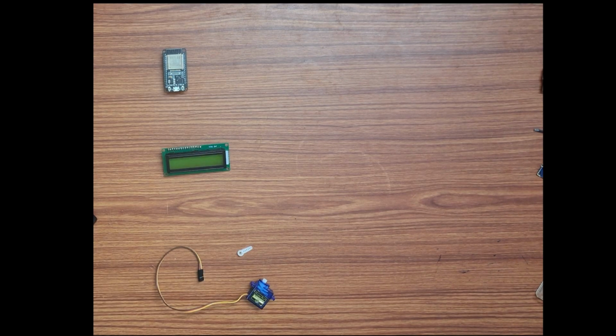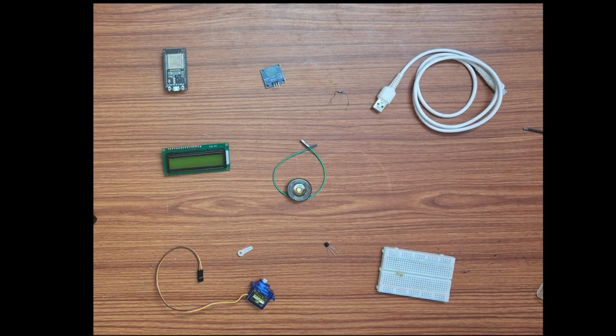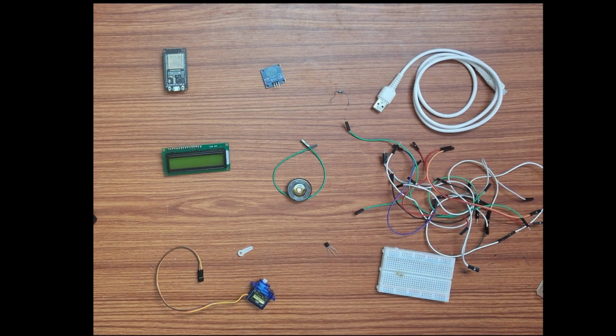To make this project, we need ESP32, 16x2 LCD with I2C, servo motor, capacitive touch sensor, speaker, NPN transistor, a 1 kilo ohm resistor, breadboard, a USB charging cable, and finally some wires.